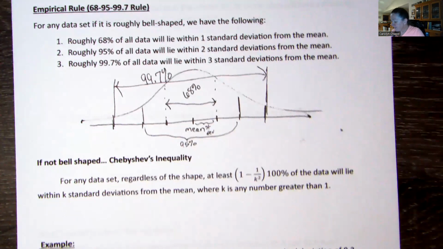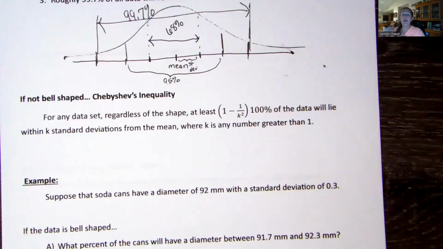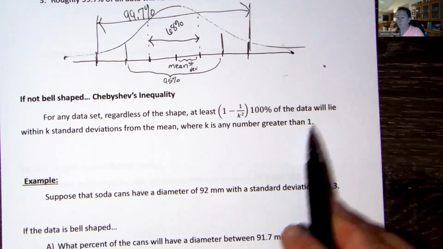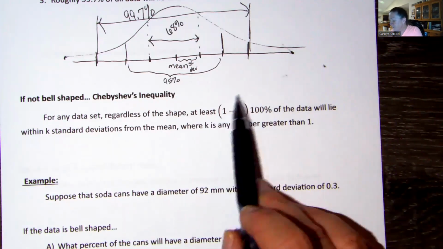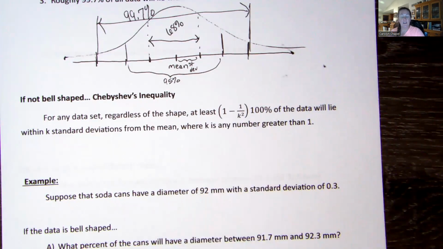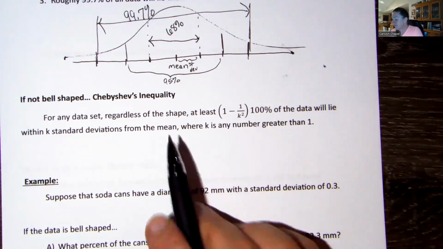If it's not bell-shaped, if you go K standard deviations, whether it be 1.3, 1.5, 2 standard deviations, whatever that number is, as long as it's bigger than 1, we will have this percentage within that region. And this is Chebyshev.